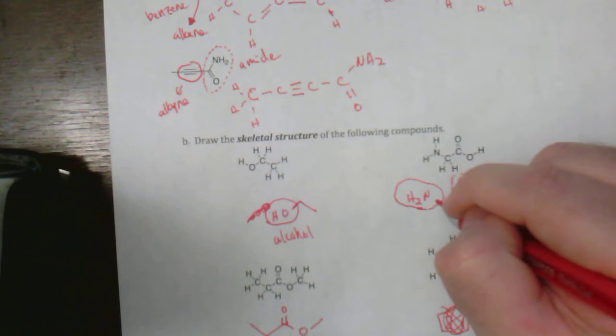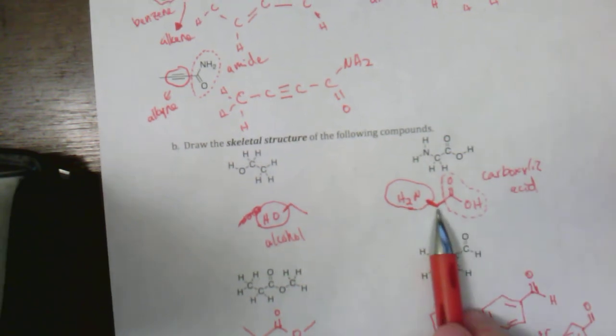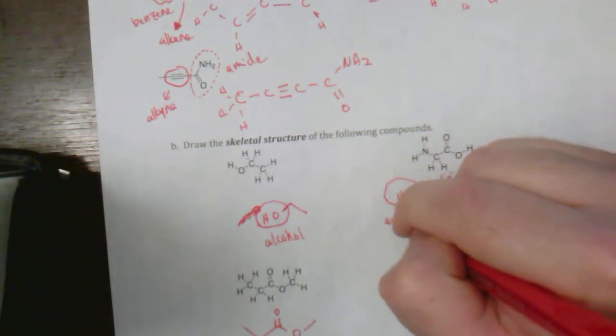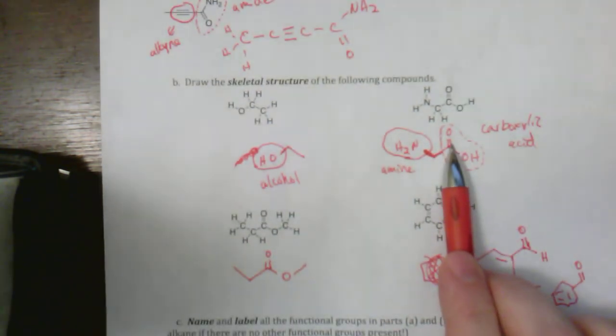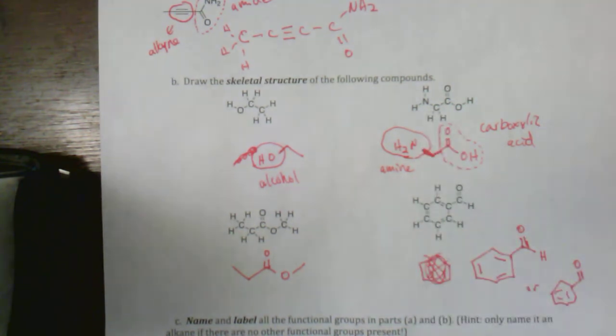And then over here, I have an NH2. It's not attached to the C-double-bond-O, right? There's a carbon in between them. So this is still just an amine. It's not an amide. Okay, it's not on the C-double-bond-O carbon. Right, it's one separated off from it. So that's just an amine.